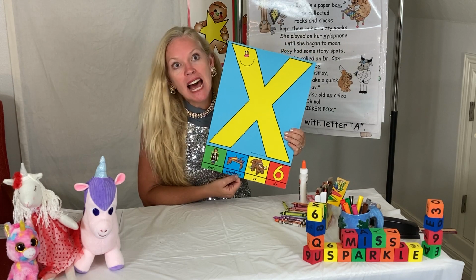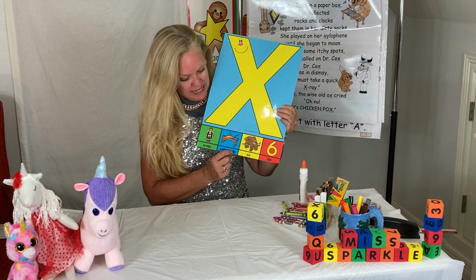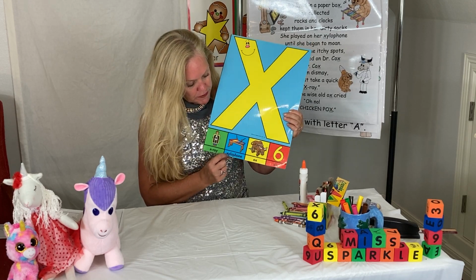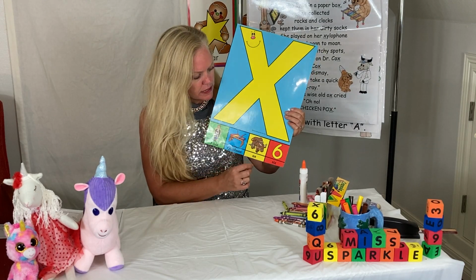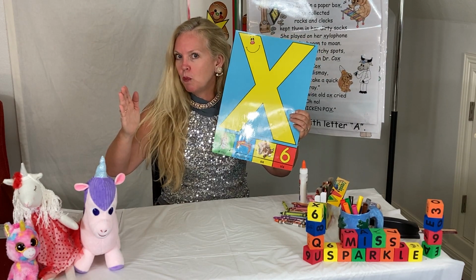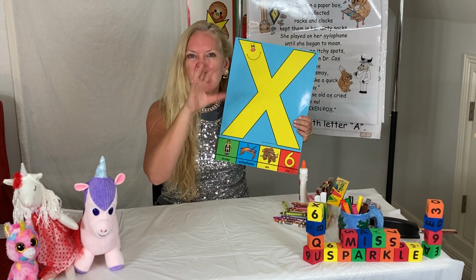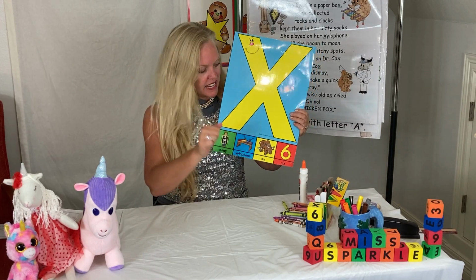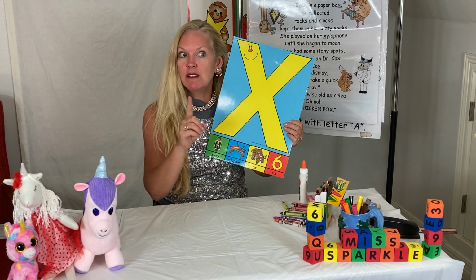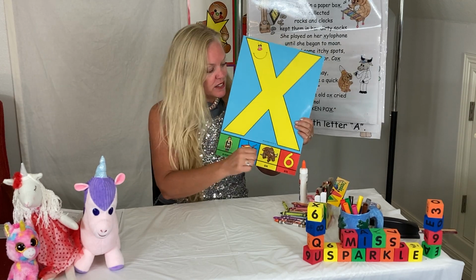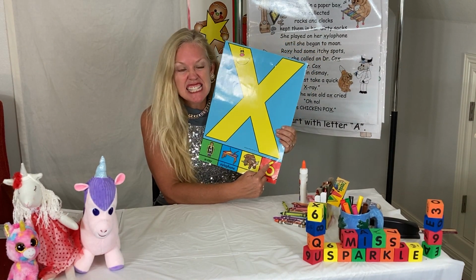Now, xylophone doesn't really have that X sound either, but it is an X word. Now let's look at this picture. Ox. This is an ox. X wasn't at the beginning of the word, but it was at the end. So it says ox. Did you hear that X sound? Ox. And then we also have six. See X at the end of the word? Six. So that ends with the letter X, or the sound of X.